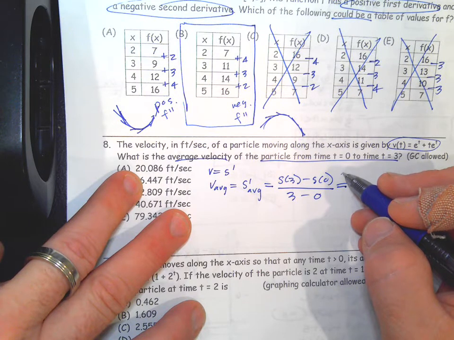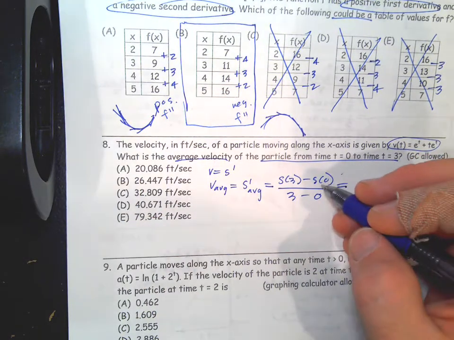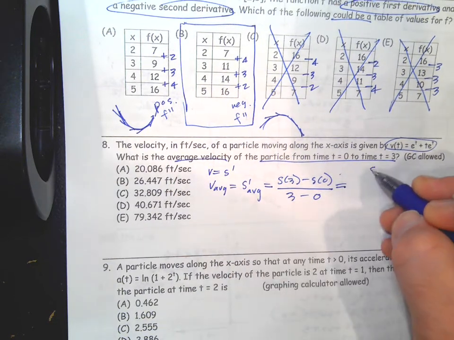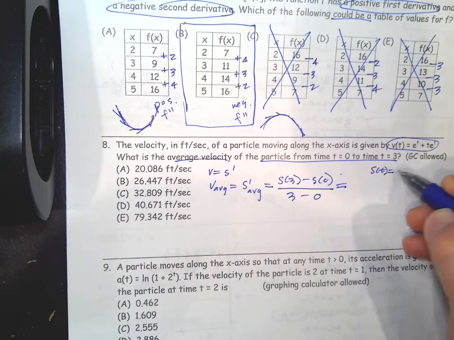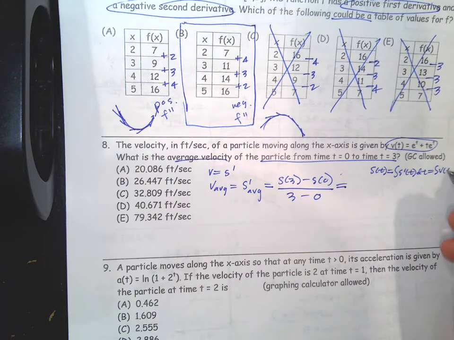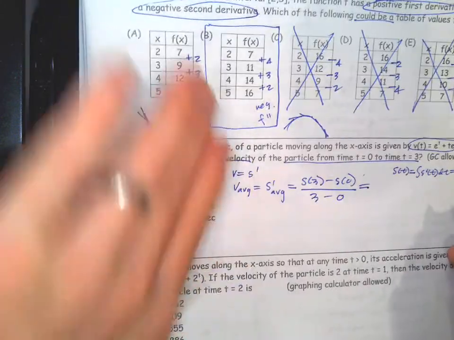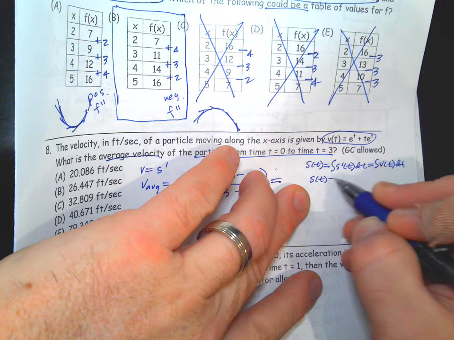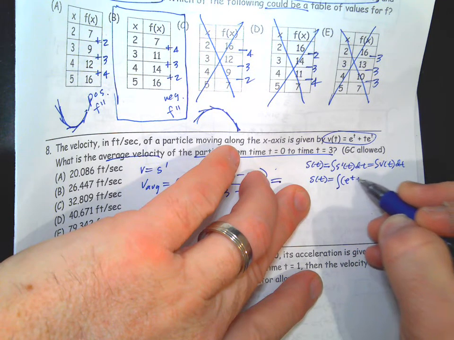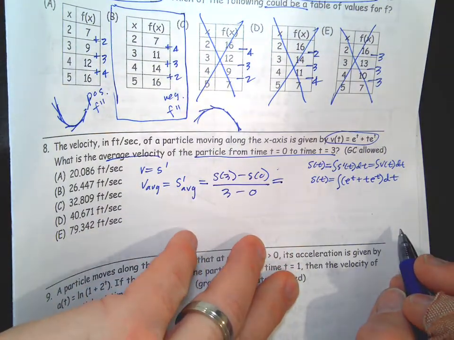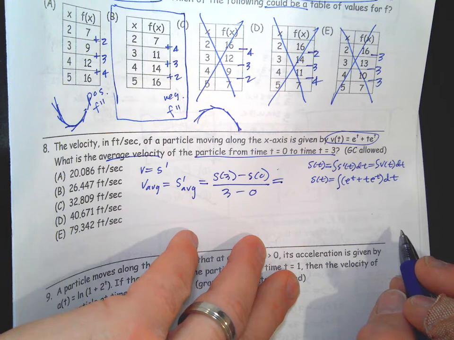Let's see. What is the average velocity? This is how we should do it. So I don't know, do we need to try and find the position equation? The position equation would be the integral of s prime, which is velocity. So I don't know if we need to try this separately. So s of t would be the integral of e to the t plus t e to the t dt. But I don't think we're going to be able to integrate that either.